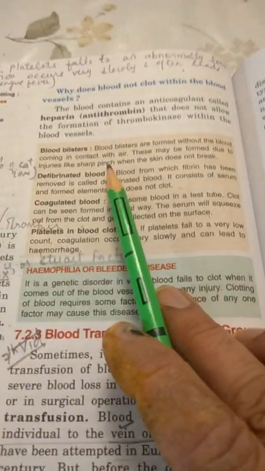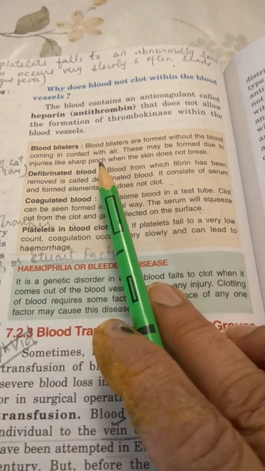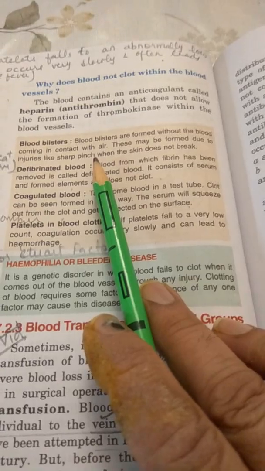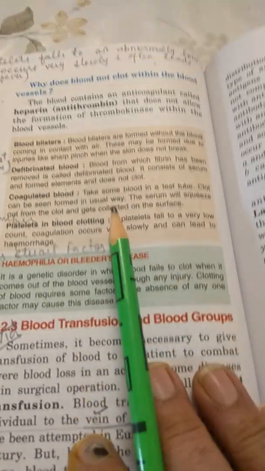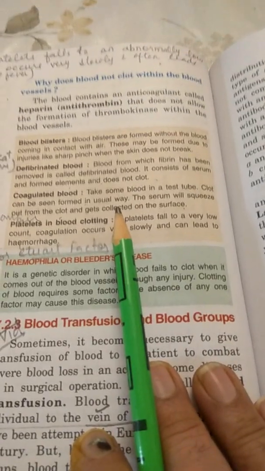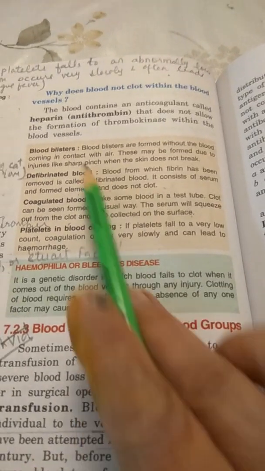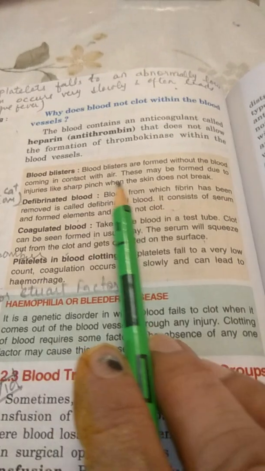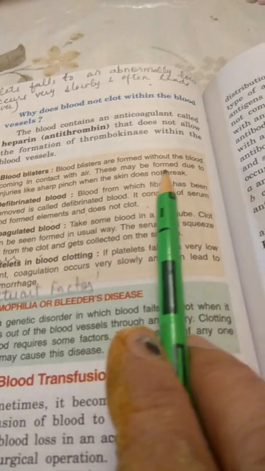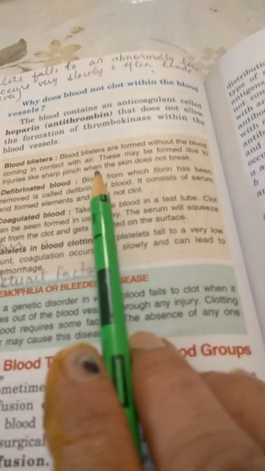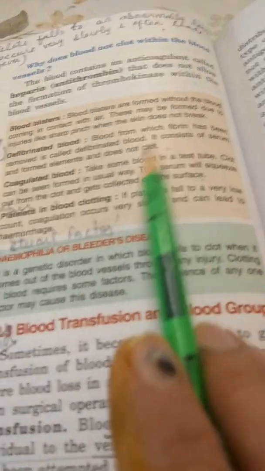Now, what are blood blisters? That is clotting which takes place in the blood vessels under the skin. The skin is not cut, but the blood vessel is ruptured under the skin and the clot is formed under it. So bleeding takes place inside and the clot is formed. That is called a blood blister. So blood blisters are formed without the blood coming in contact with air. These may be formed due to injuries like a sharp pinch when the skin does not break.